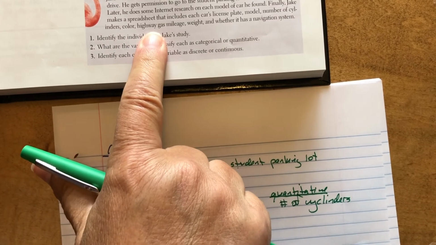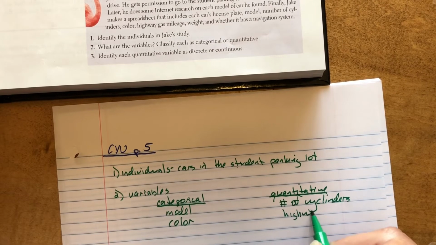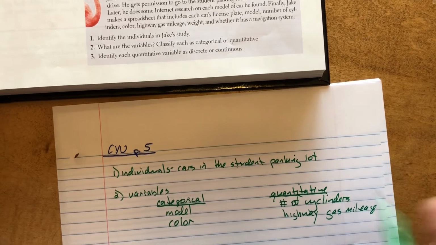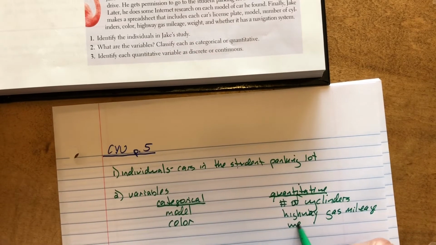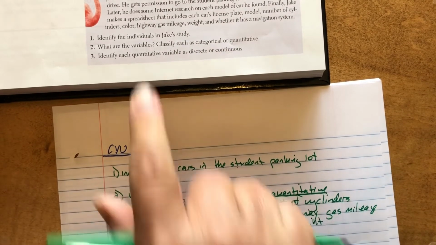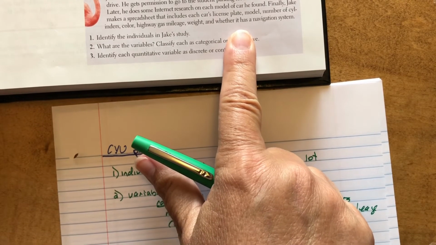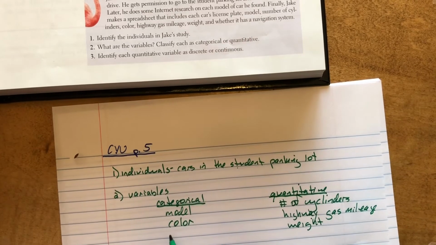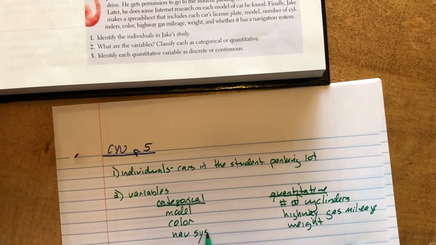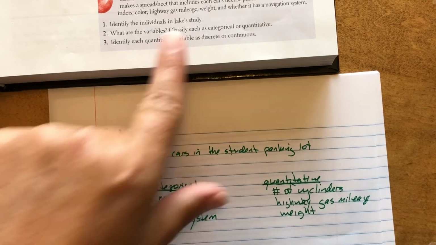Highway gas mileage, that's going to be a number, so that's going to be quantitative. Weight's also going to be a number that we can calculate, so that'll be quantitative. And then whether it has a navigation system or not, that's not going to be a number that I can calculate. When I tally this information, it's probably either going to be yes or no. So that's going to be categorical. I'm just going to put nav system.